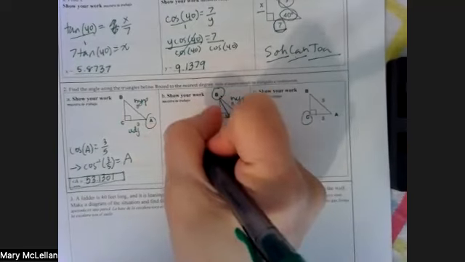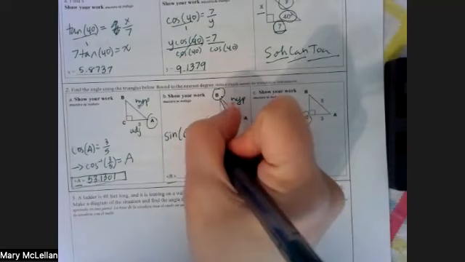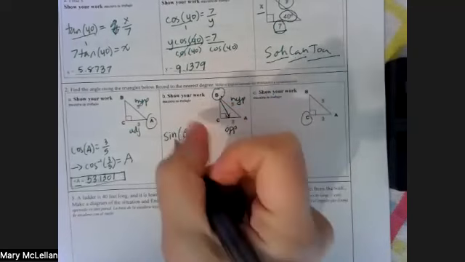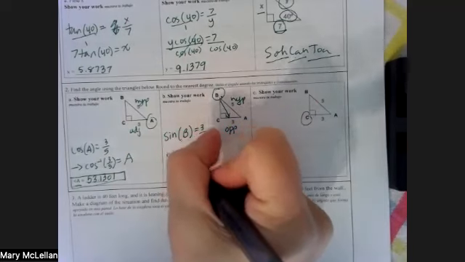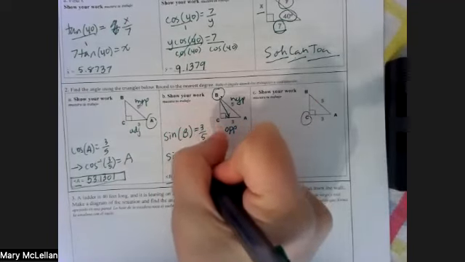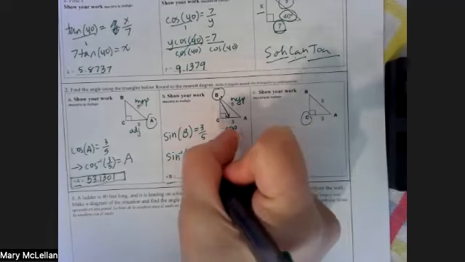Okay, this will be sine because sine deals with opposite and hypotenuse. Sine of angle B should be equal to 3/5. I'll use inverse sine. Sine inverse of 3/5 is equal to, let's put that in the calculator.